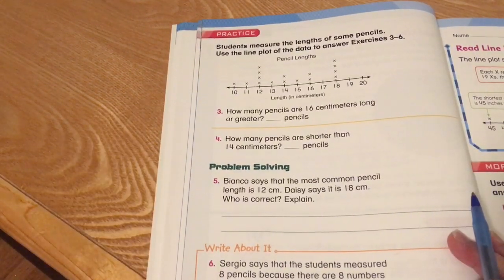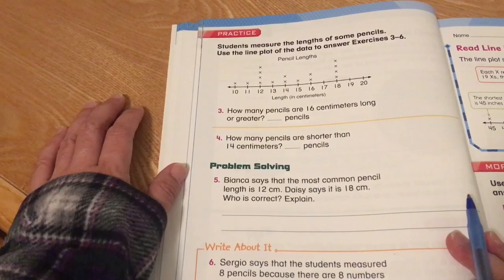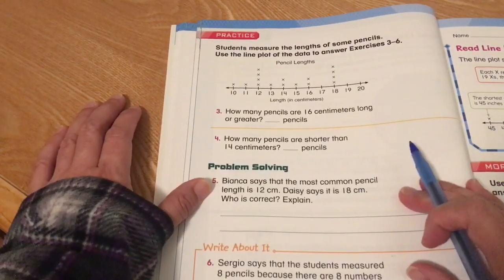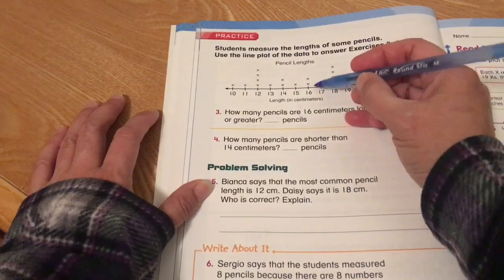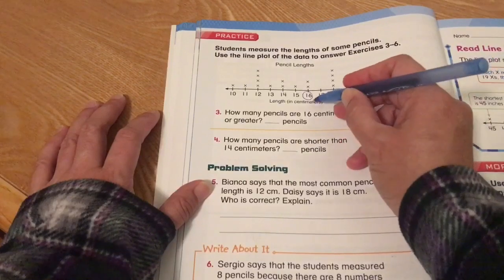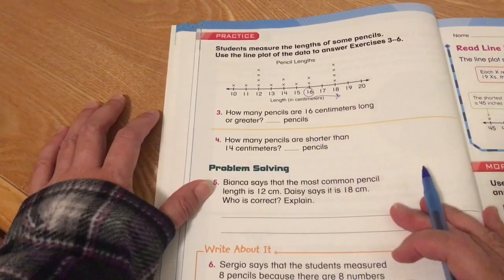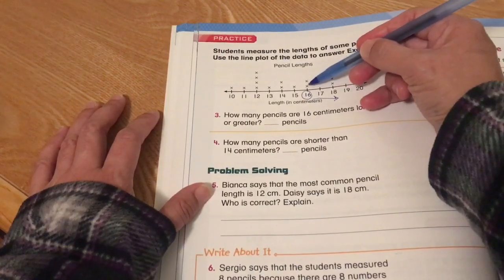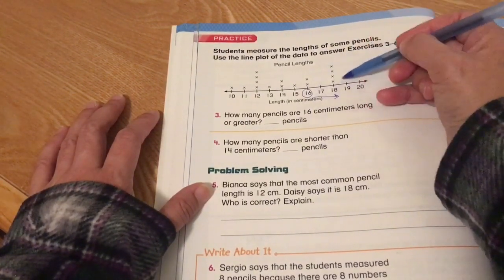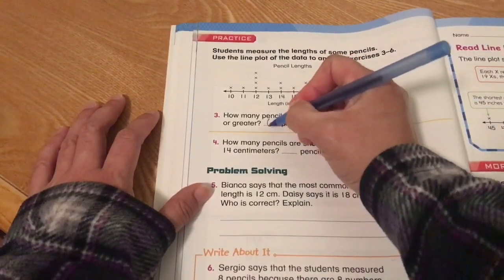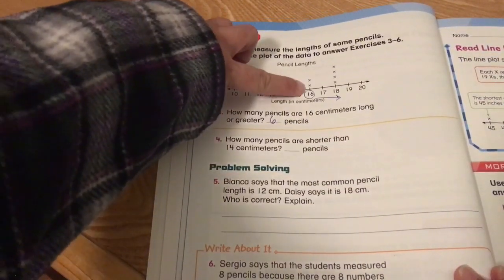So number 3 says, how many pencils are 16 centimeters long or greater? If they want to know 16 centimeters long or greater, that means that I start with 16 and I count everything from 16 on up. 1, 2, nothing here. 3, 4, 5, 6. So I have 6 pencils that are 16 centimeters long or greater.